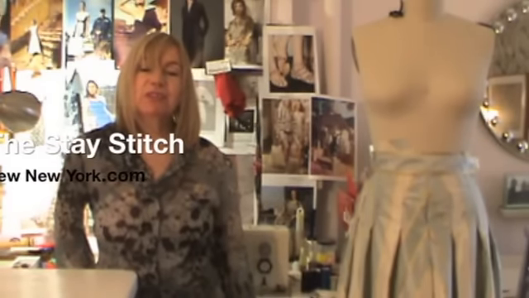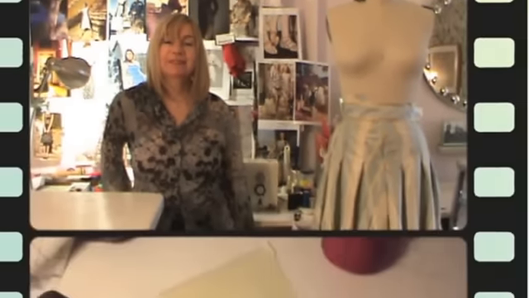The stay stitch is a machine stitch that many people skip as it seems so unimportant, but I'm going to show you why it is important. So let's go take a look at the stay stitch now.